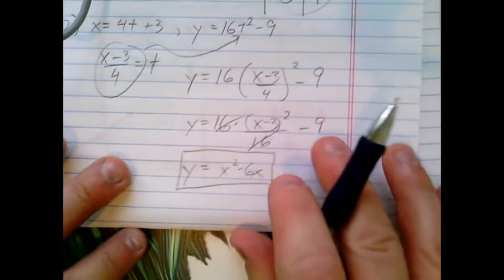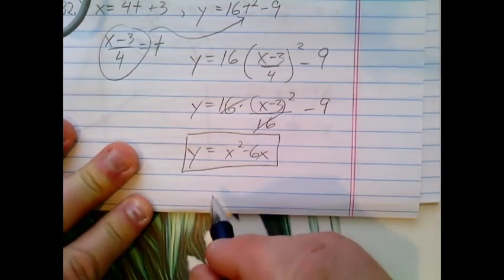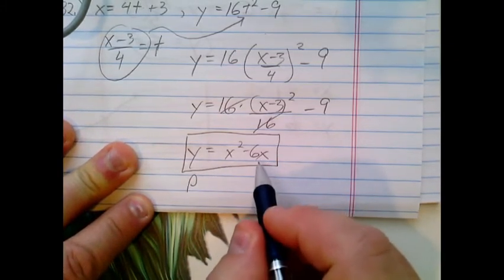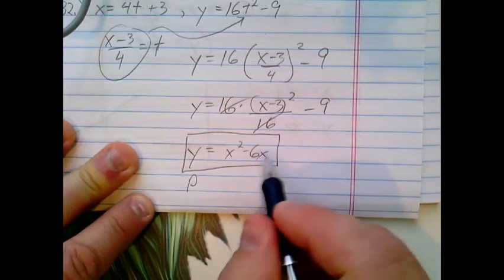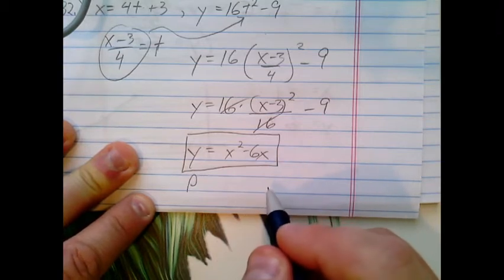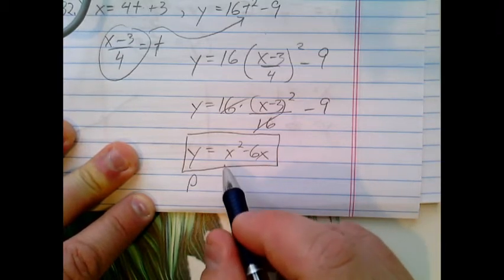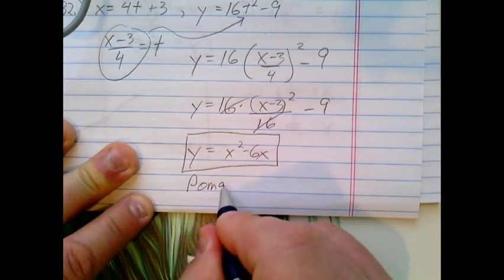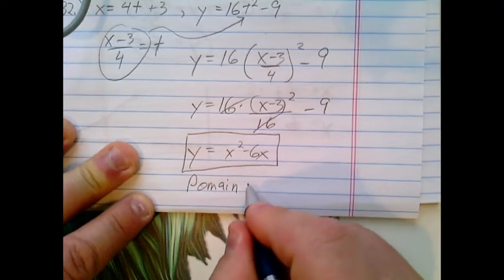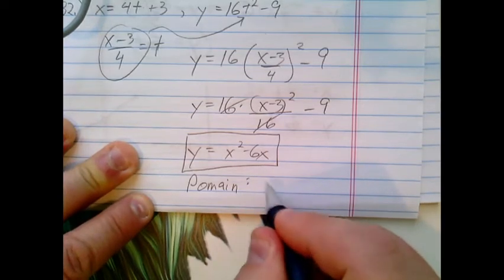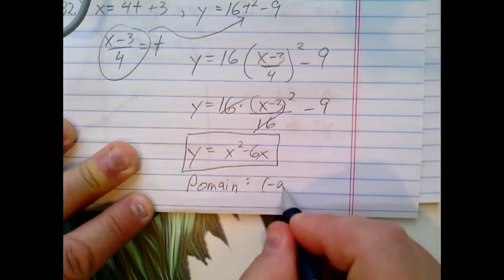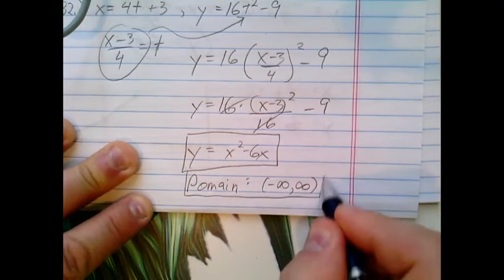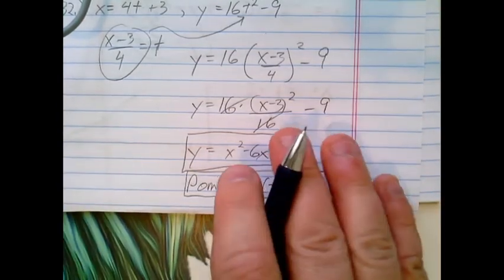Okay, usually if we don't write anything, then the domain is understood to be all real numbers, or whatever it would be based on things like square roots in the equation. But since the problem specifically asks us to state the domain, we'll go ahead and say that the domain is negative infinity to infinity. So that's part of our answer too.